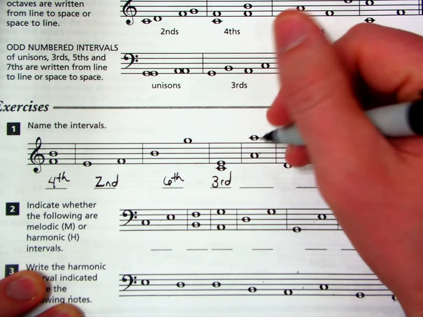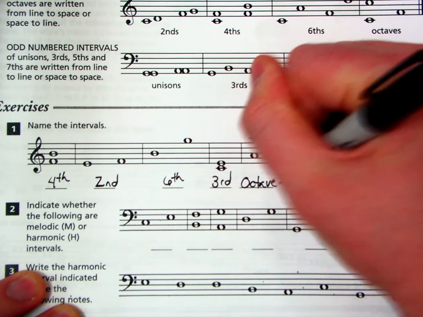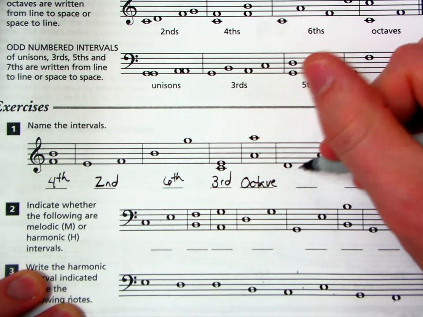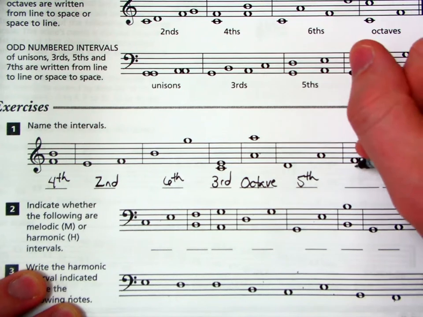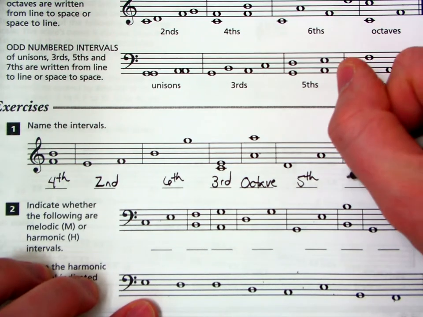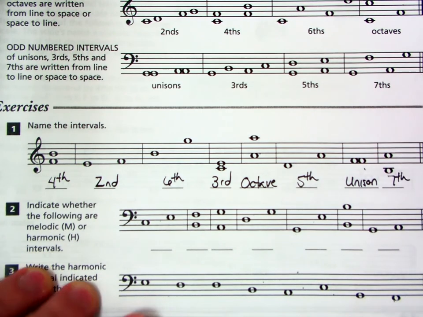A to A, right? So that's an octave. Right, so we'll write that out. O, C, T, A, V, E. D to A, some kind of a fifth. Same note, F to F, right? So this is a unison. And then B to A, right? So this is some kind of a seventh. You can count it out if you need to.